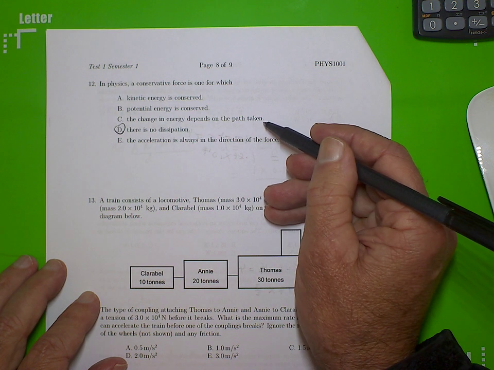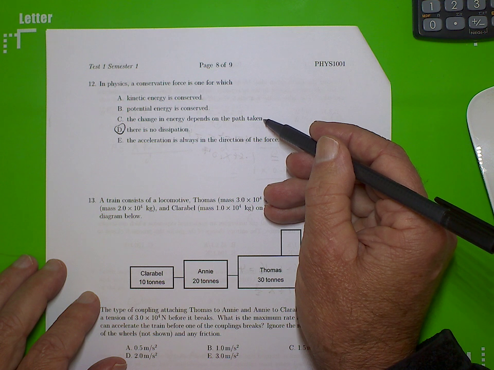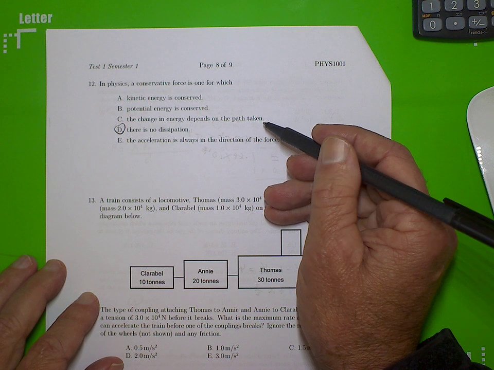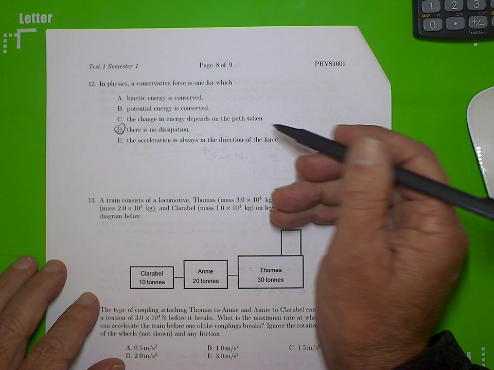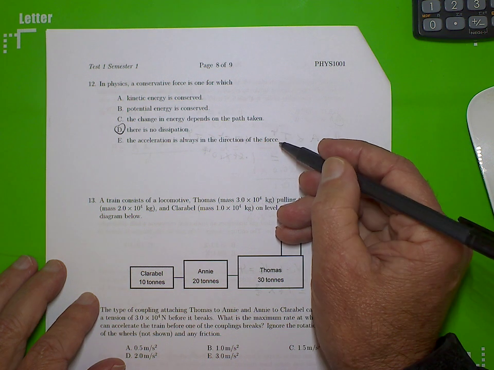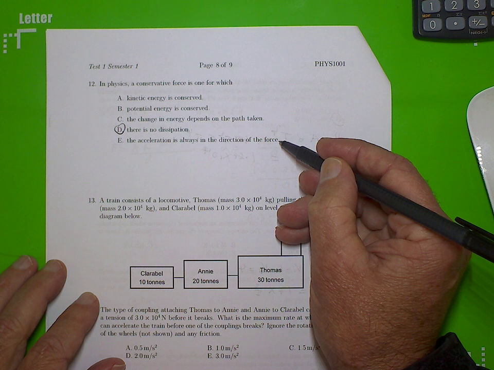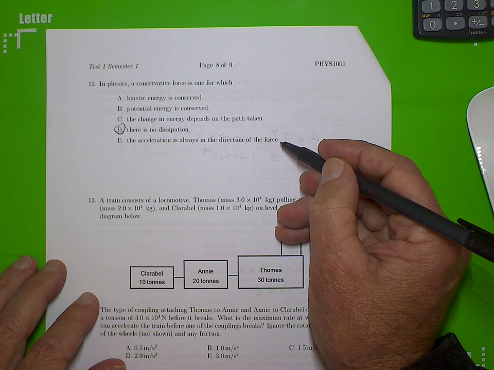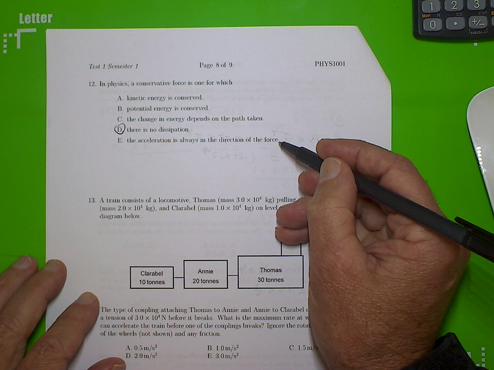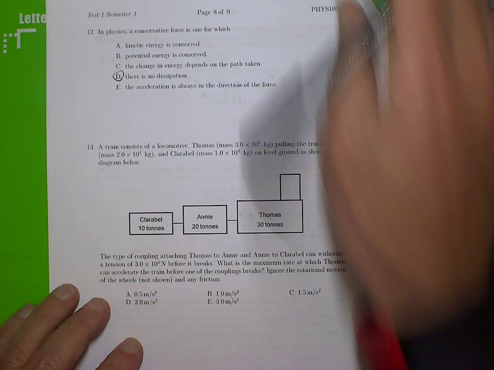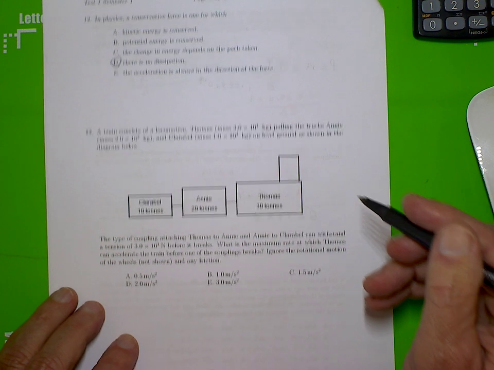The change in energy depends on the path taken? No, that's exactly the opposite of a conservative force. A conservative force is where the change in energy does not depend on the path taken. And E, the acceleration is always in the direction of the force. Well, the acceleration is always in the direction of the net force, whether that force is a conservative force like electrostatic force or friction. It doesn't make any difference. So D is the only one that makes sense.